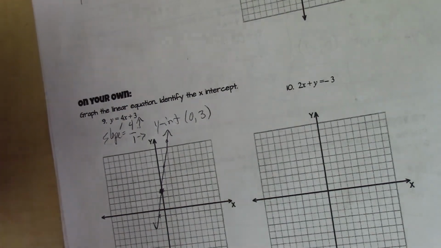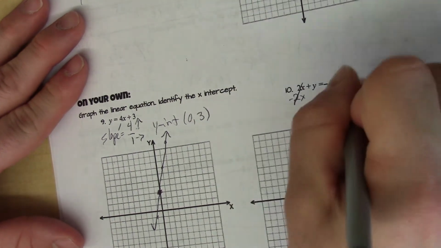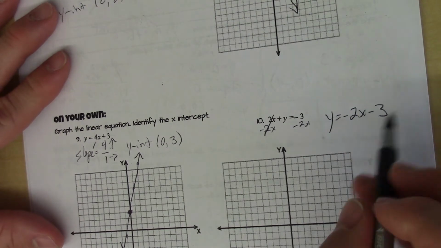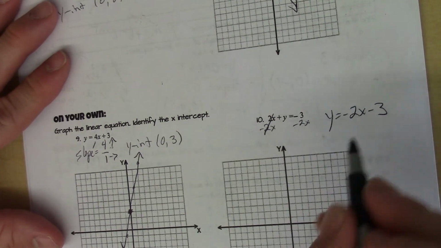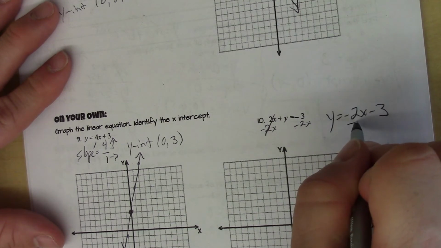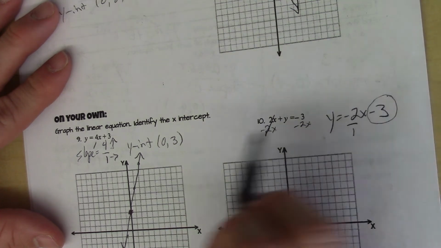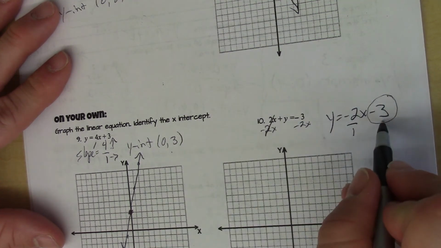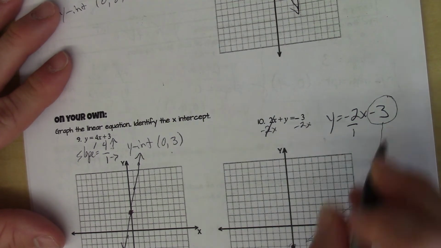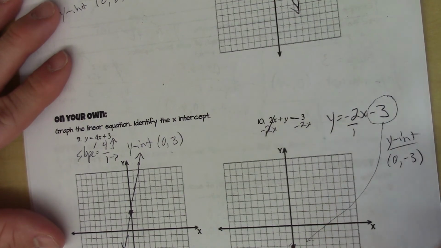Okay? On the second problem, again, it's not solved for y, but if I minus 2x from both sides, those cancel. Y equals, again, negative 2x minus 3. If you write minus 3 minus 2x, I'm worried that you'll think that the 2 is the y-intercept and the 3 is the slope. The number next to x is my slope, negative 2 over 1. This is my y-intercept. Now, without even writing it, I know my y-intercept is at negative 3, which is down there at 0, negative 3. Now, if you have to write that the y-int is 0, negative 3, then do that, right?